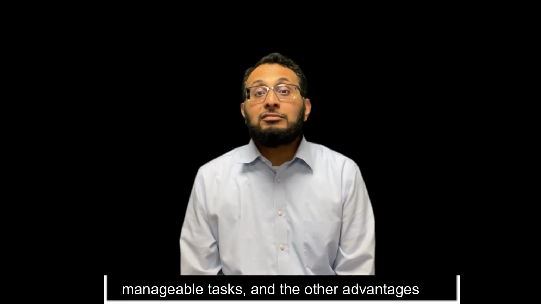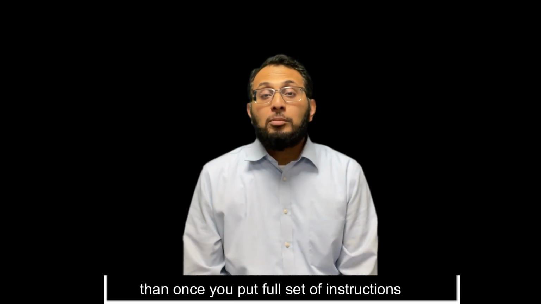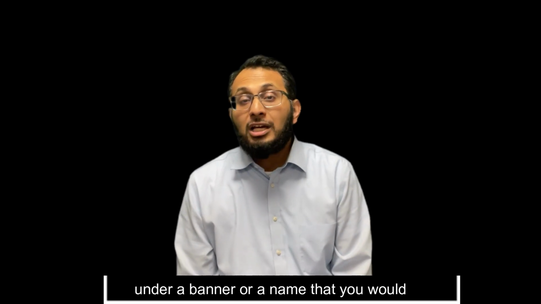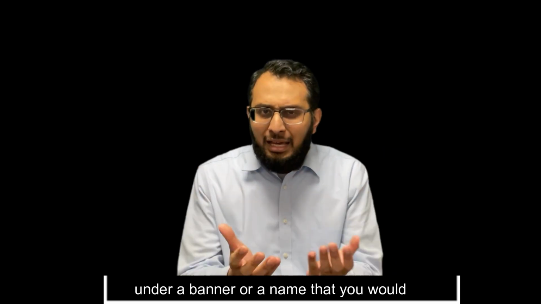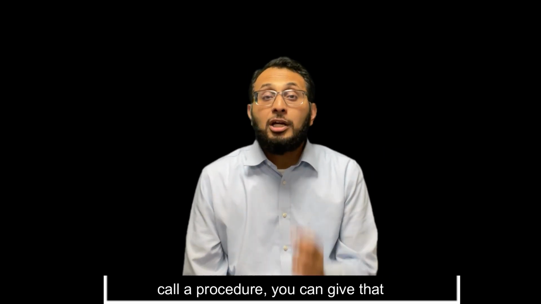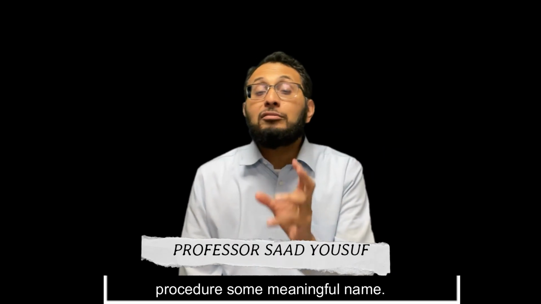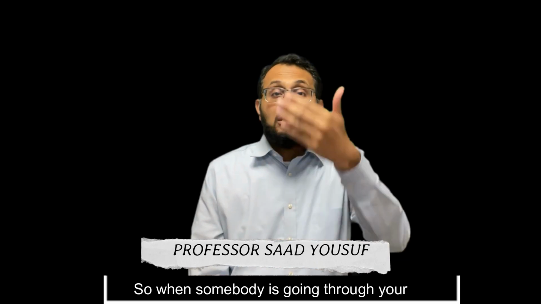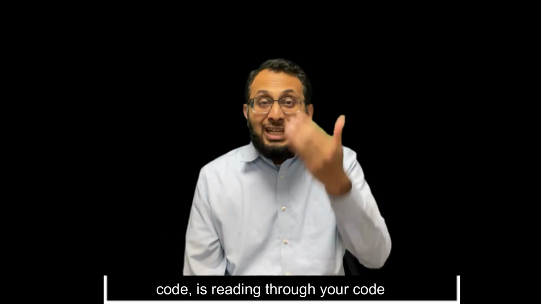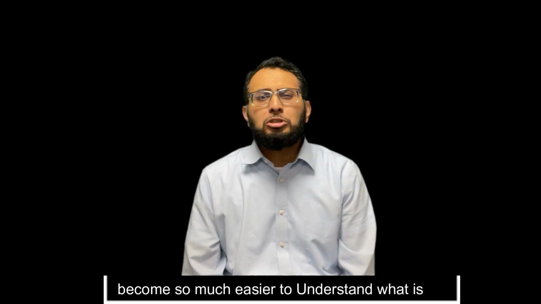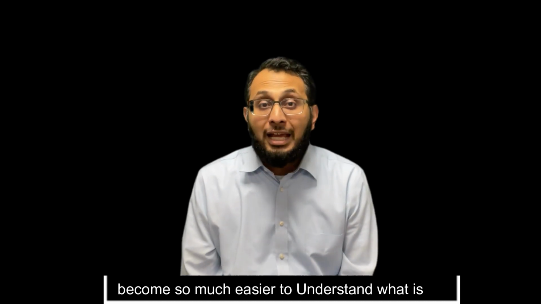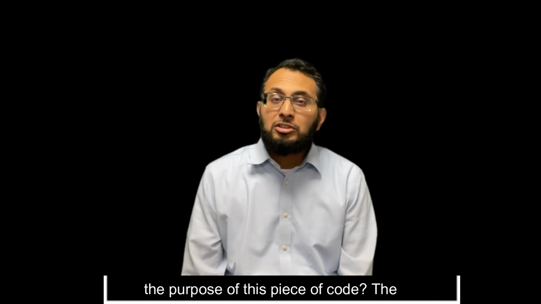And the other advantage is that once you put those set of instructions under a banner or a name that you would call a procedure, you can give that procedure some meaningful name. So when somebody is going through your code, is reading through your code, it becomes so much easier to understand what is the purpose of this piece of code.